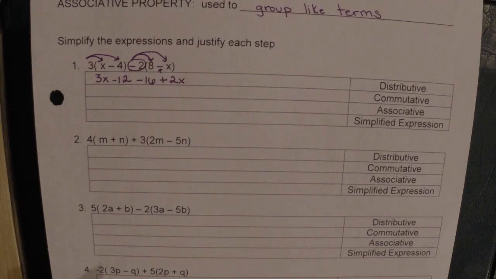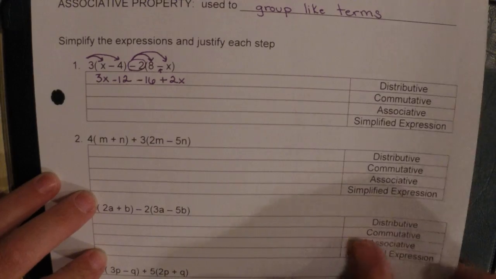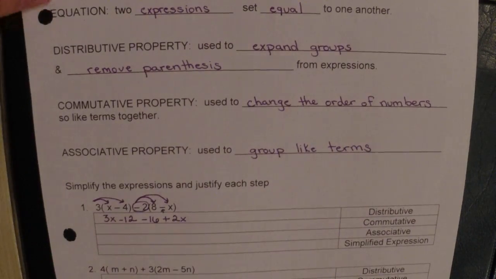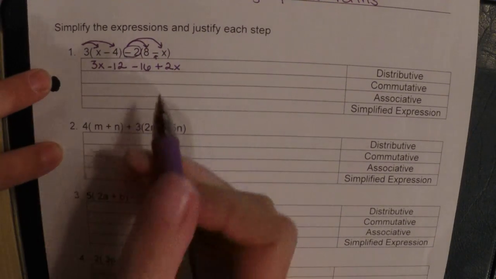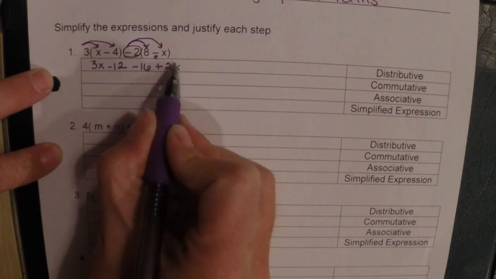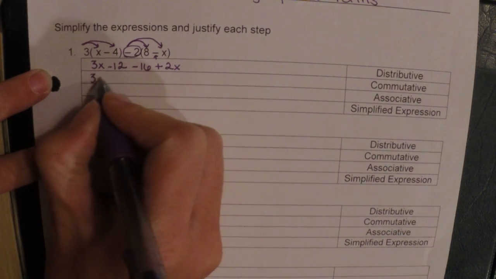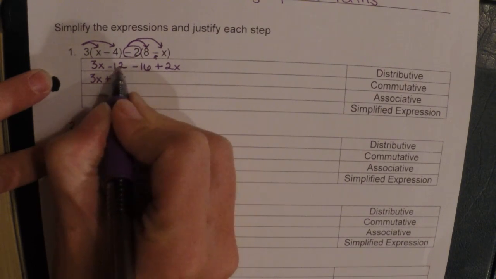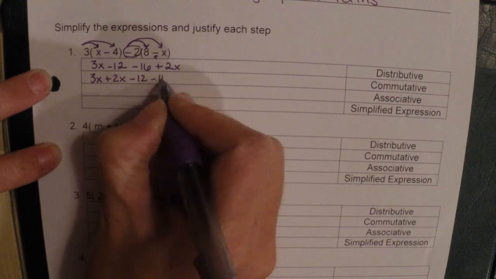Alright, the second step is our commutative property. Again, if you go back up and look at the top, the commutative property says that we're going to change the order of the numbers so that the like terms are together. So going back to this, we're going to take this positive 2x and we're going to write it next to the 3x. So 3x and then plus the 2x, and then we still have the minus 12 and the minus 16.